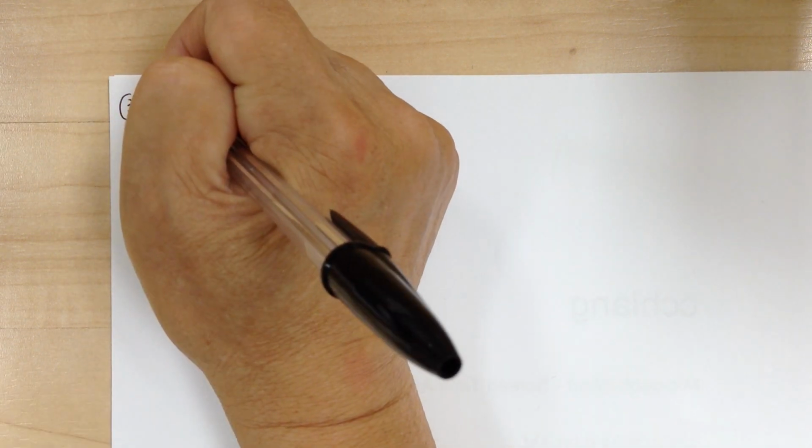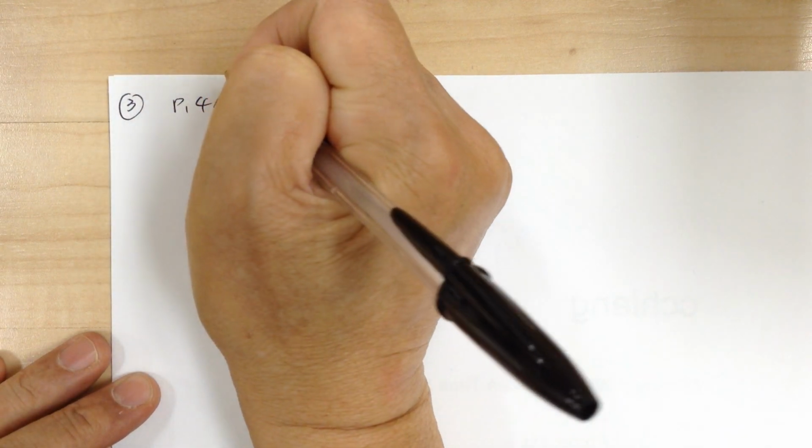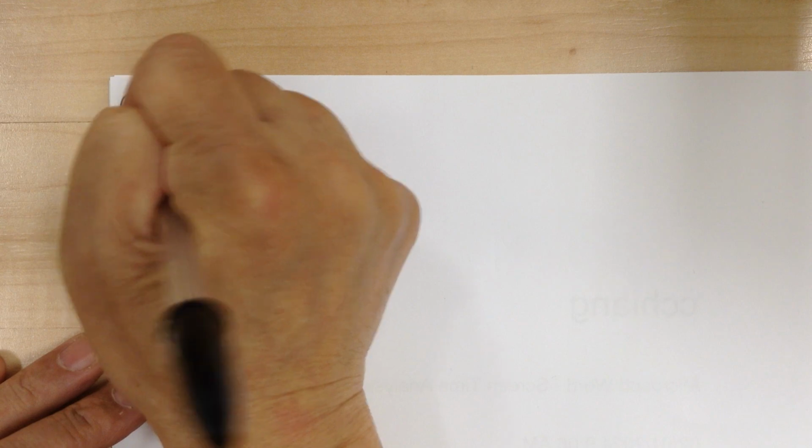Number 3 on the list. Okay, let's go to page 415, and let's go to number 14.